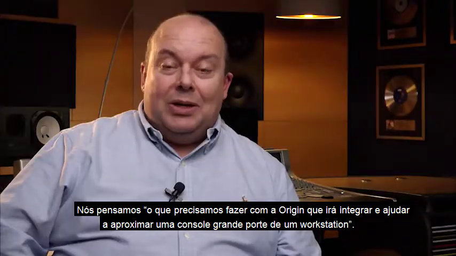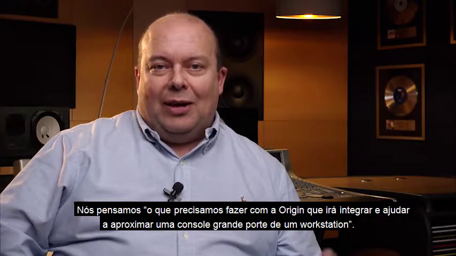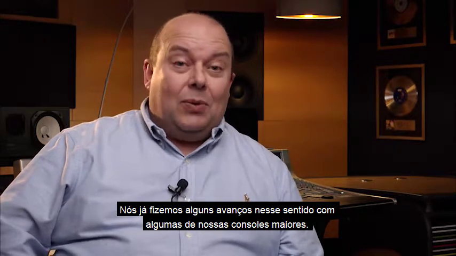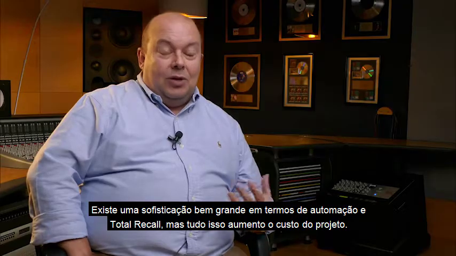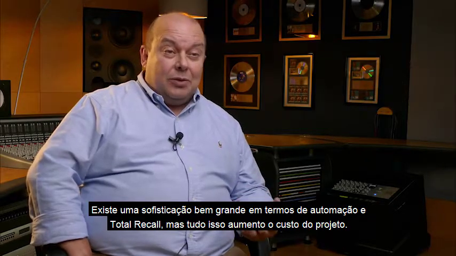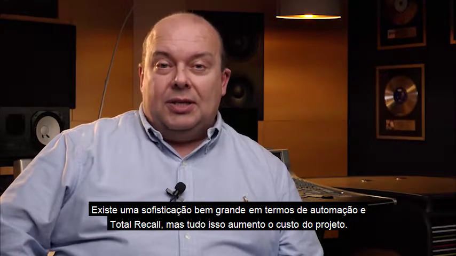We sort of thought, what do we need to do with Origin that's going to integrate and help bring a large format console and a workstation closer together? Now, we've already done quite a lot of that with some of our larger mixing consoles. There's an enormous amount of sophistication in terms of automation and recall, but all that brings cost into the design.